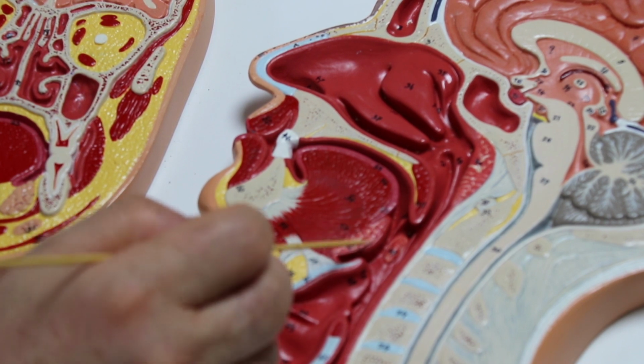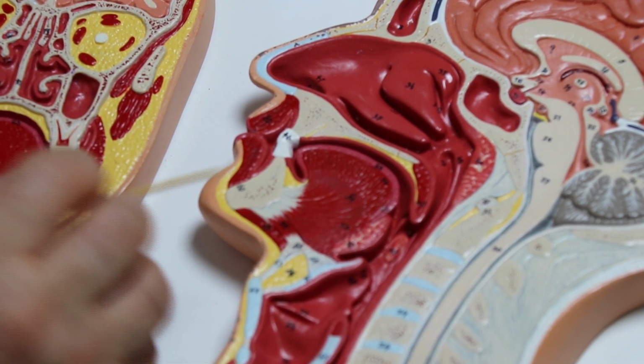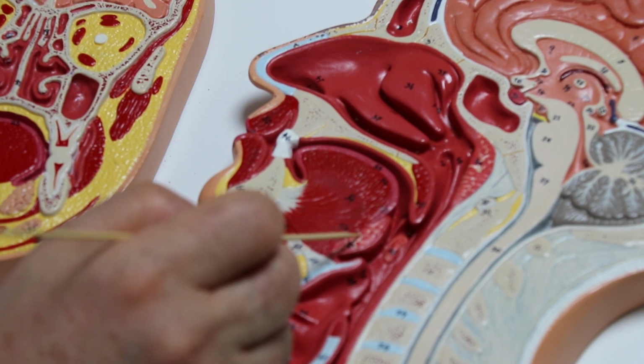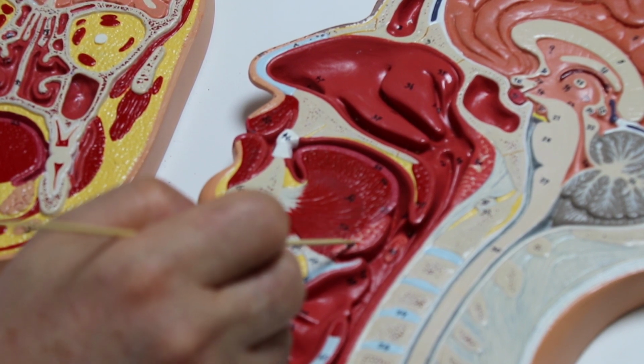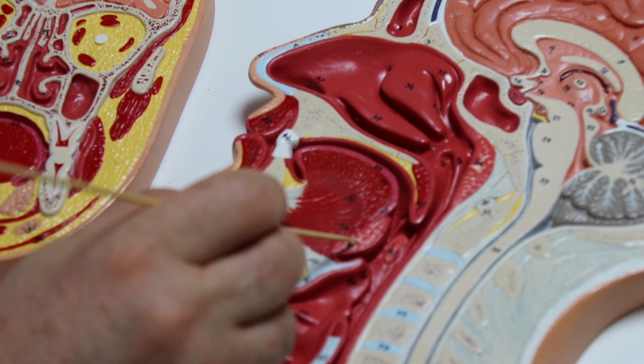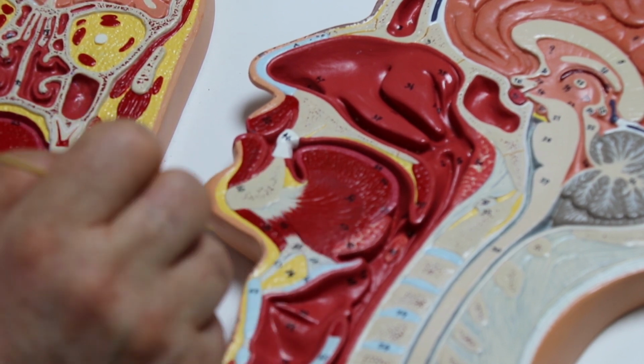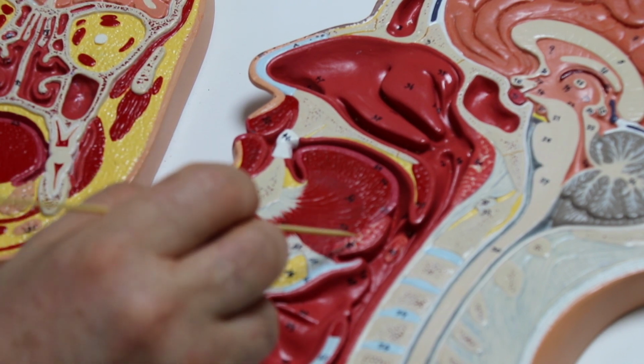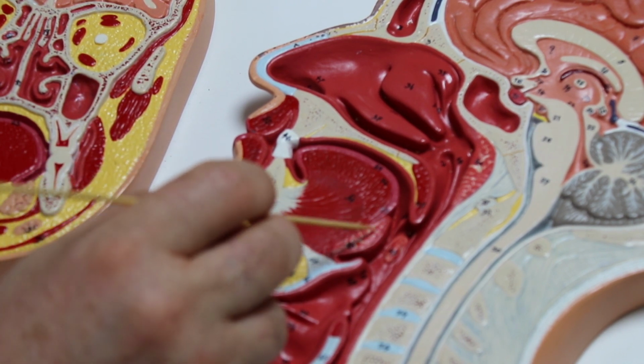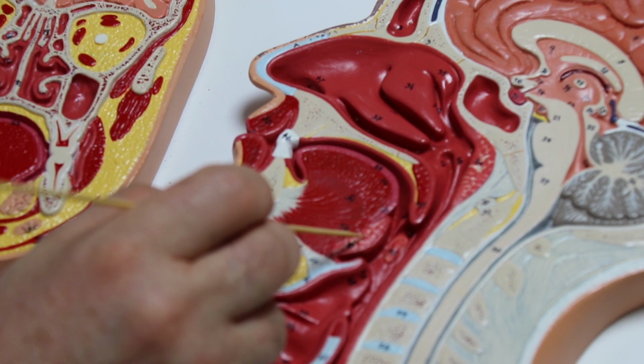This is primarily composed of the lingual tonsil. So this area, to be more specific, is the lingual tonsil, and again, it's part of the posterior 1/3 of the tongue, the pharyngeal part, primarily composed of lingual lymphoid follicles.